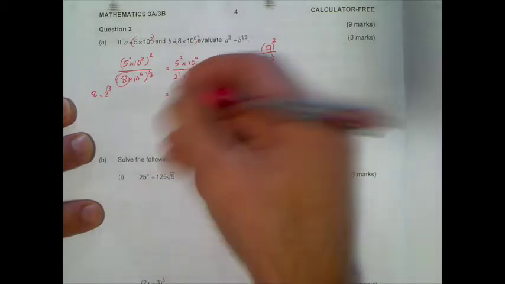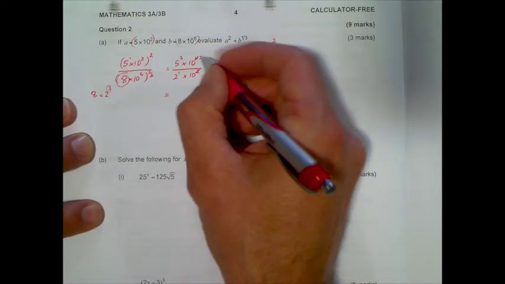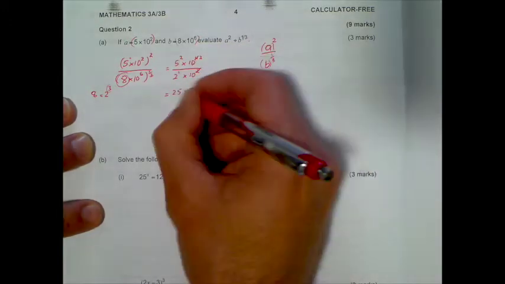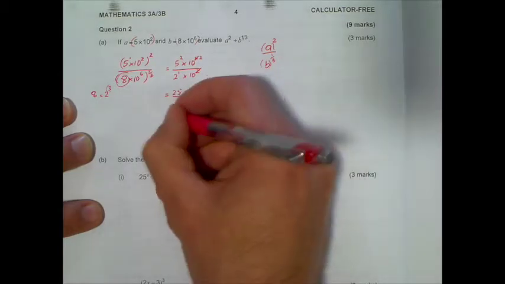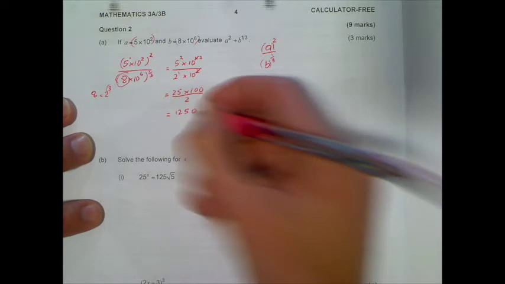Now we simplify, so let's simplify our base value of 10s. We can simplify the 2 on the bottom with 2 on top, leaving with 10 squared. We're going to be left with 25 times 100 divided by 2, which will equal 1,250.